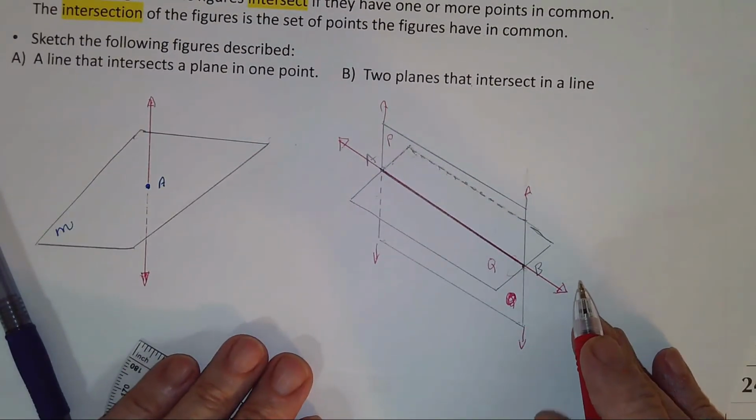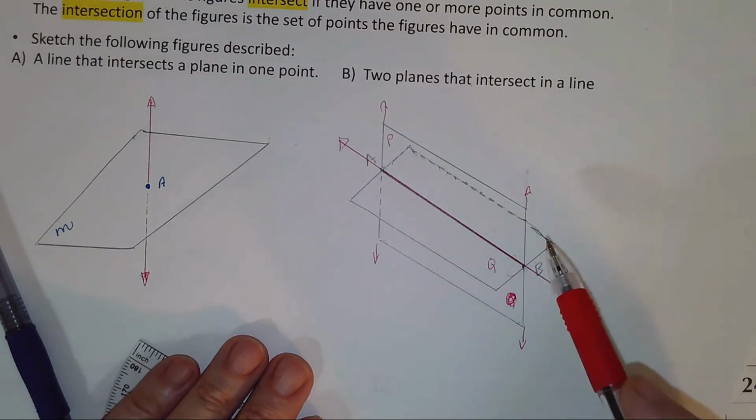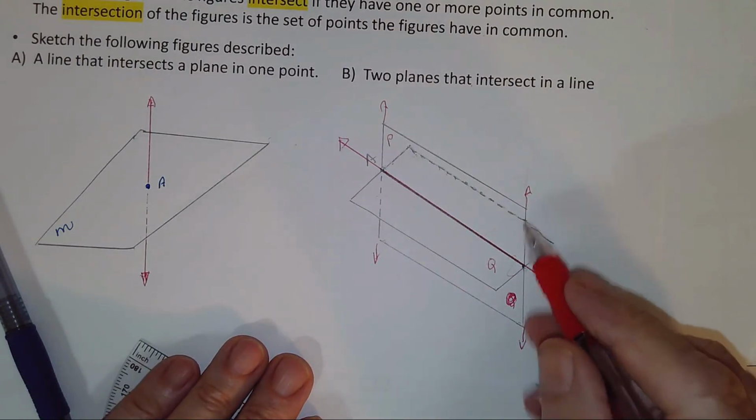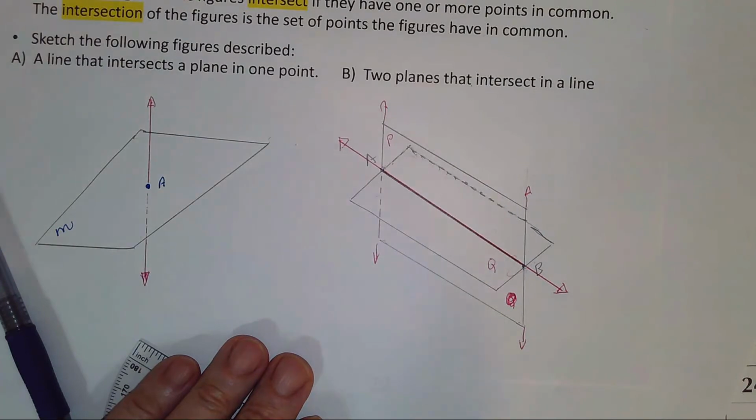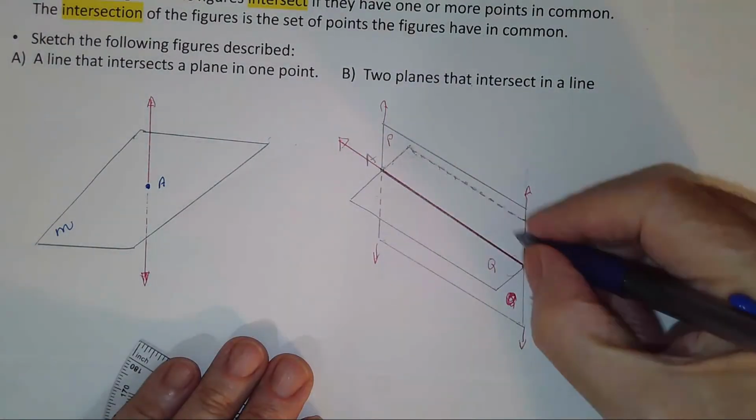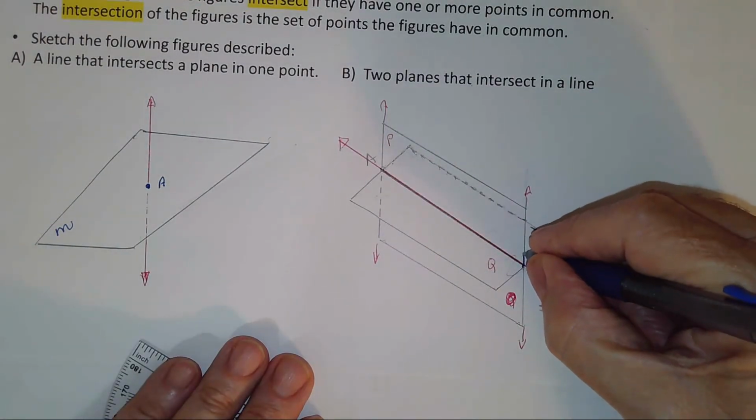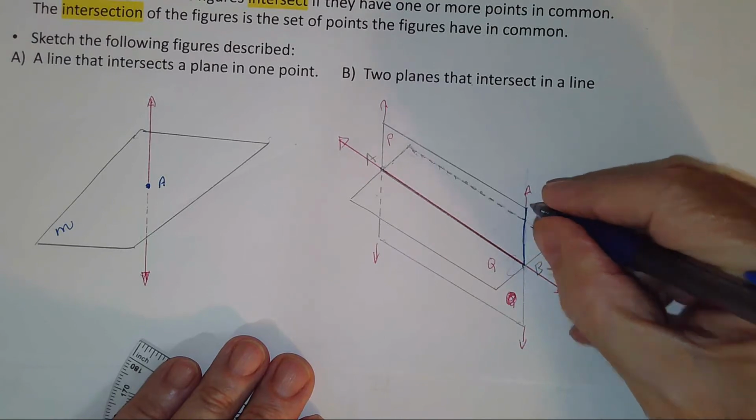So two planes that intersect in a line, you can see I've got two planes. Maybe I can make this one outlined in blue.